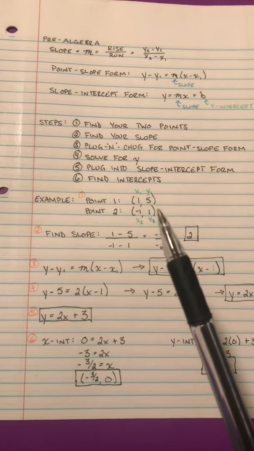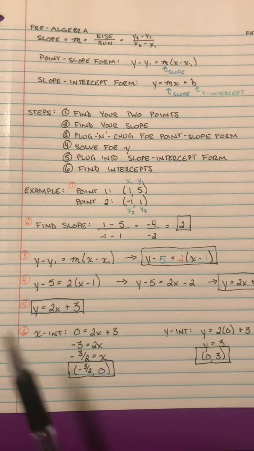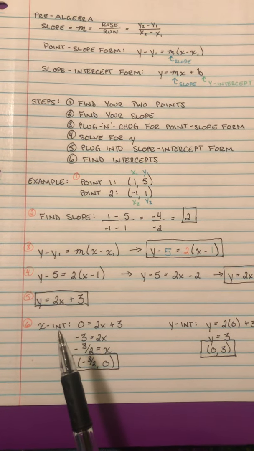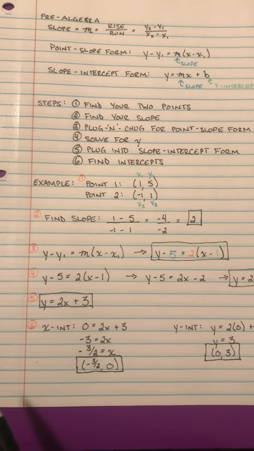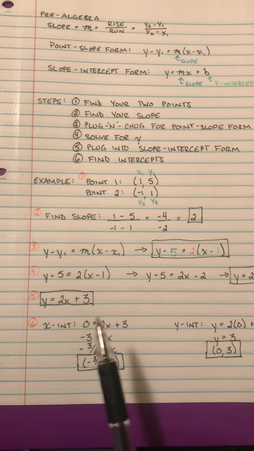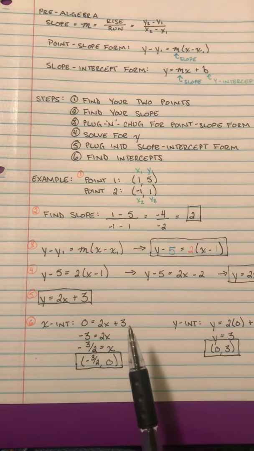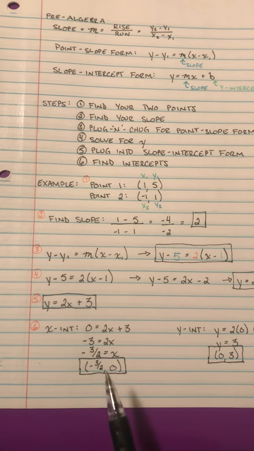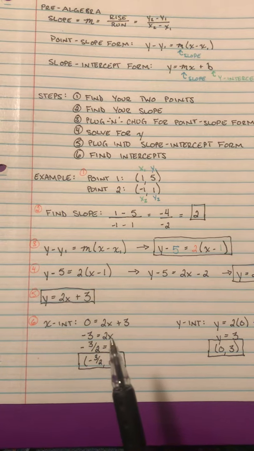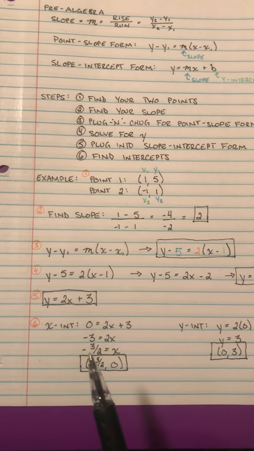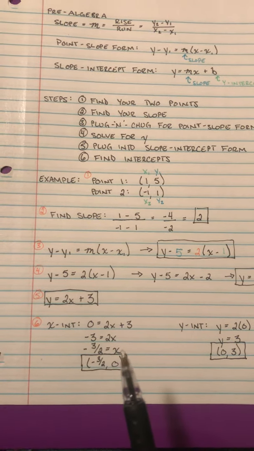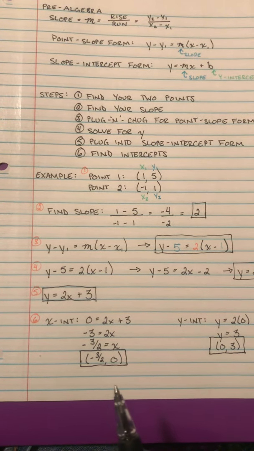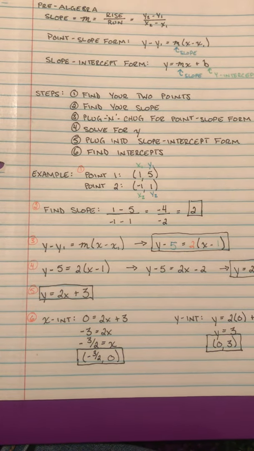So you got step 5. Now you just have to find your intercepts. Pretty easy. X-intercept, remember when you're finding your x-intercept, that's where we're crossing the x-axis, which means y will be 0. 0 equals 2x plus 3. Bring that 3 over. Negative 3 equals 2x. Divide the 2 over on both sides. You get negative 3 over 2 equals x. Just to put it in the proper form, that means you have negative 3 over 2, 0 for your x-intercept.